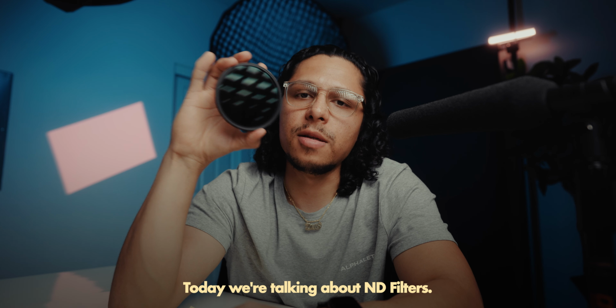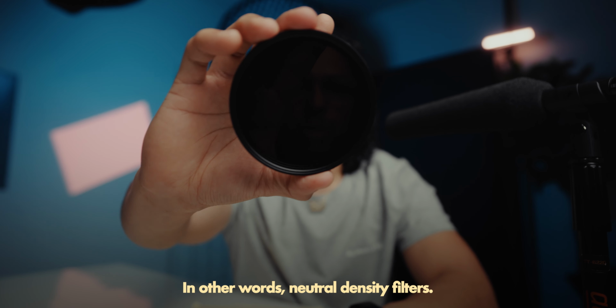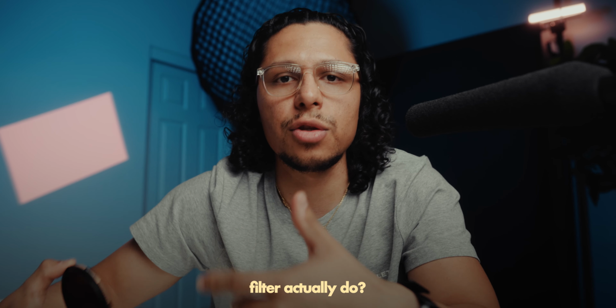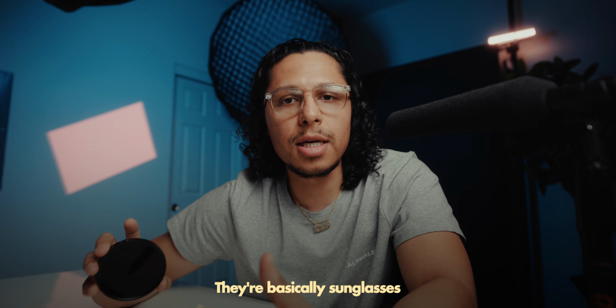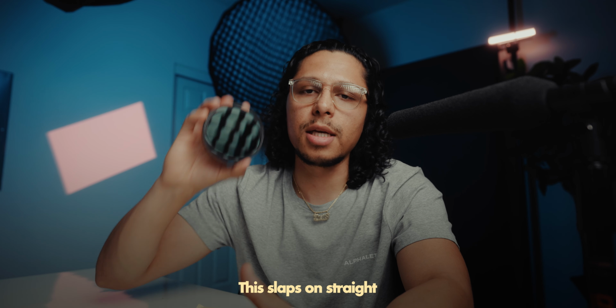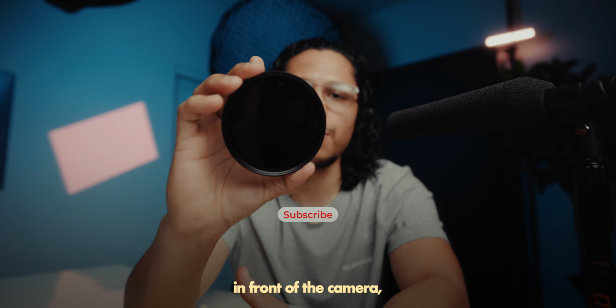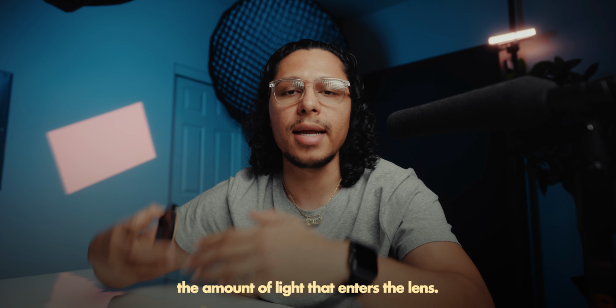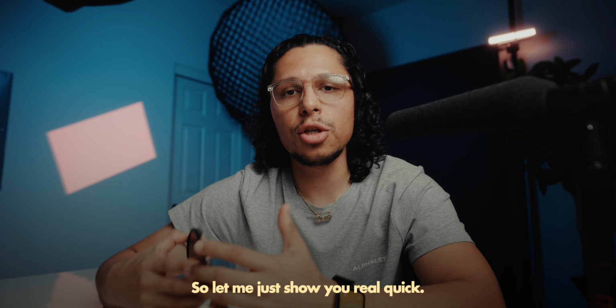Today we're talking about ND filters. In other words, neutral density filters. And what does an ND filter actually do? They're basically sunglasses for your lens. This slaps on straight in front of the camera, or more so in front of the lens, so that you can reduce the amount of light that enters the lens. So let me just show you real quick.